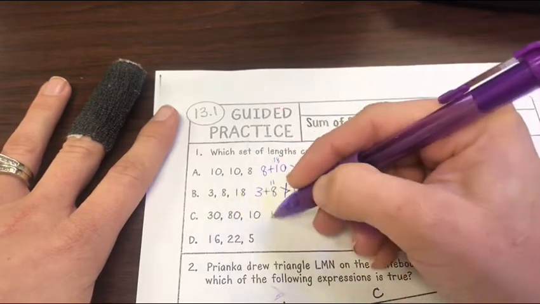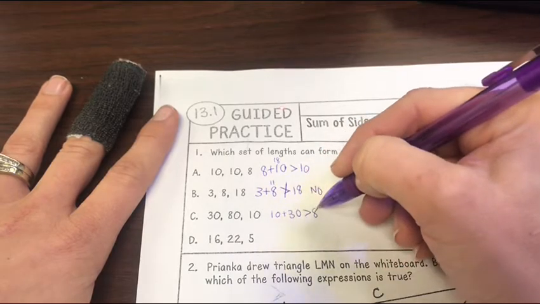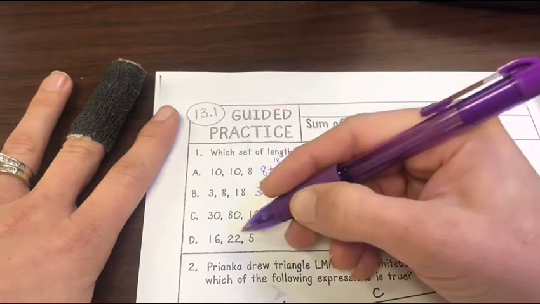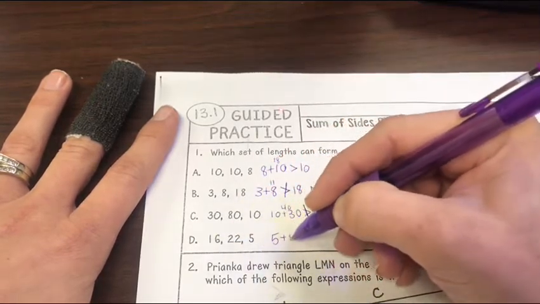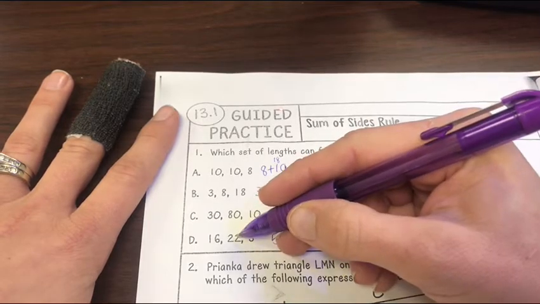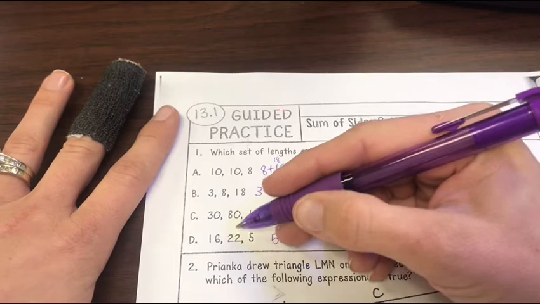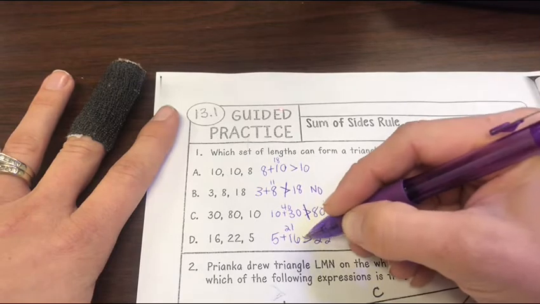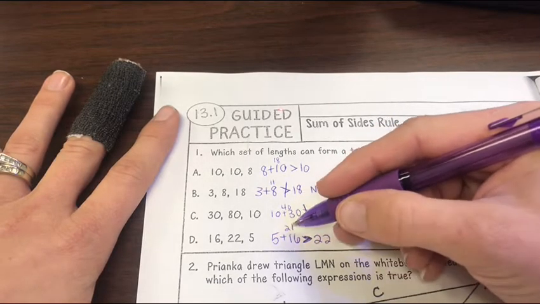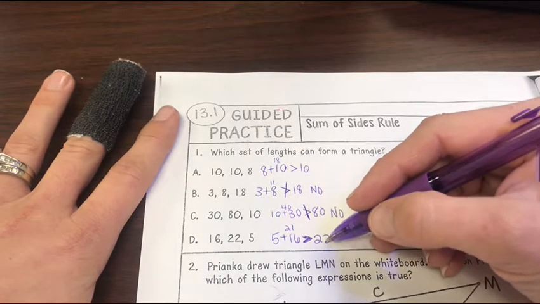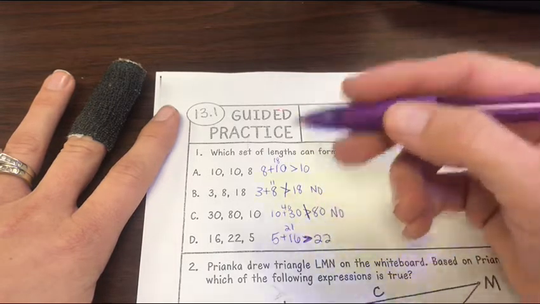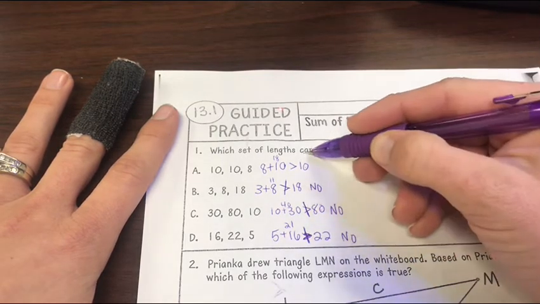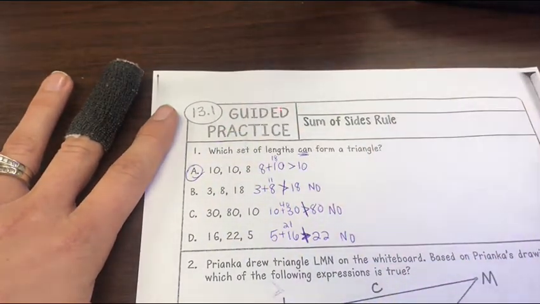Again, I'm going to pick my two shortest sides and add those and compare it to my third side. Is 40 greater than 80? No. Again, I'm going to pick my two smallest sides. And even if this was equal to 22, it still cannot be a triangle because it has to be greater than the third side. So this was 21, but even if it was 22, it still had to be greater than 22. They can't be equal in order to form a triangle. So 21 is not greater than 22. So which one can form a triangle? It's going to be A.